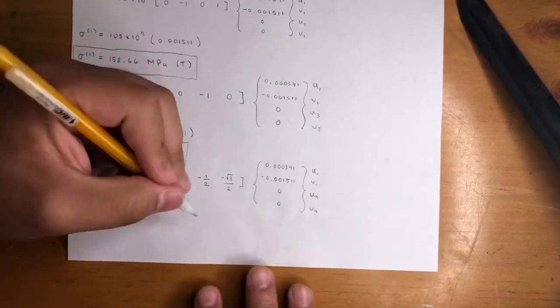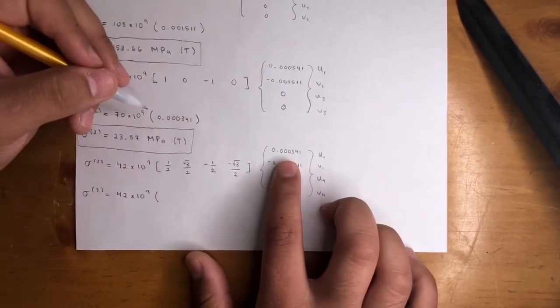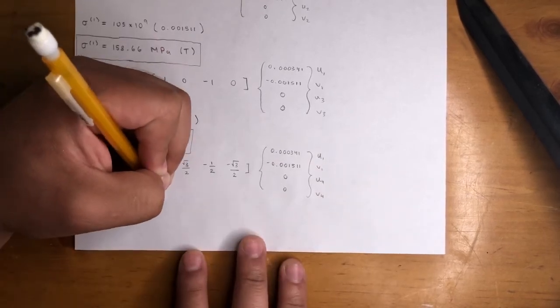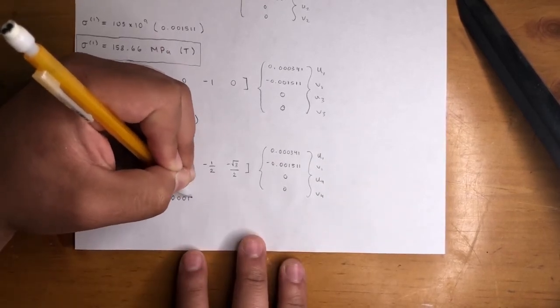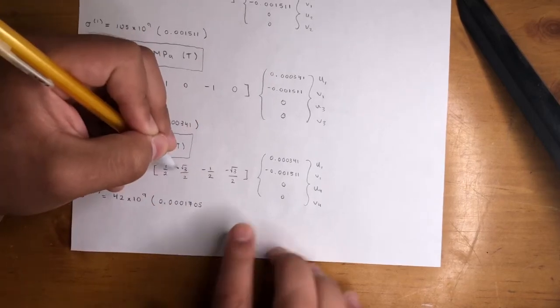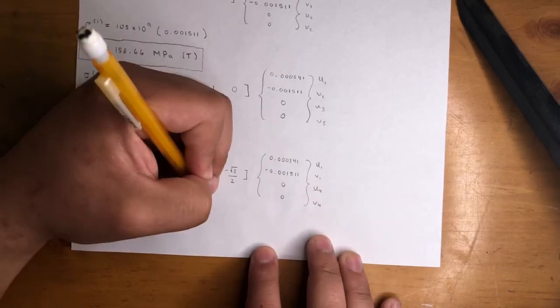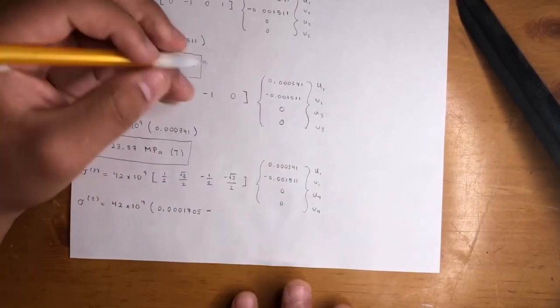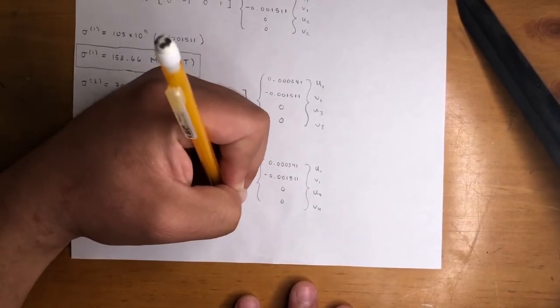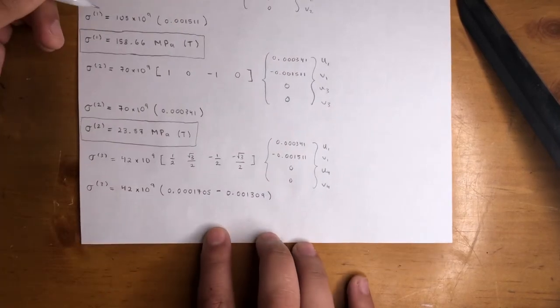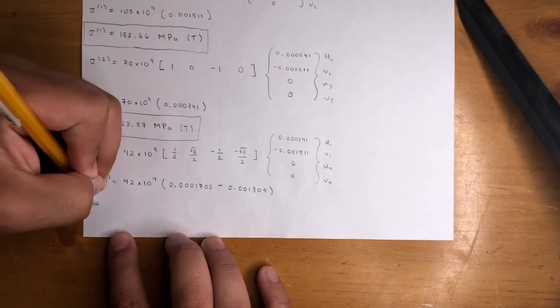First one times half, that's going to be 0.000341 divided by 2, times half. So that's going to be 0.0001705. And then the next one, radical 3 over 2 times this number right here, it's going to be negative. Then you're going to have 0.001309. Close that up. Finally, do the math.